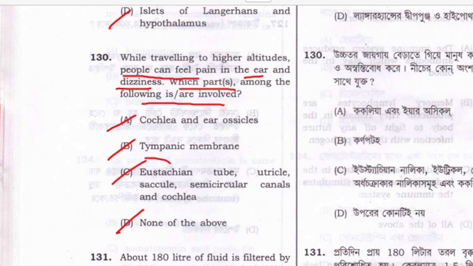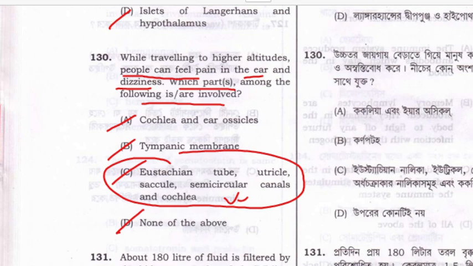So the correct answer is eustachian tube, utricle, saccule, semicircular canals and the cochlea. These are all involved.